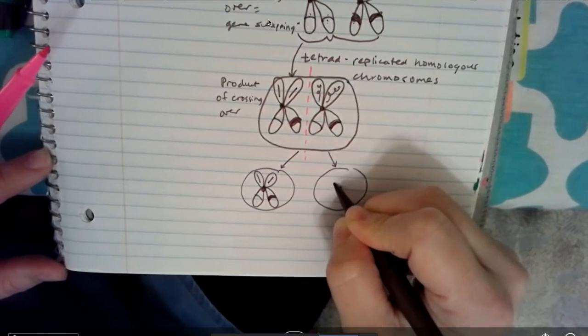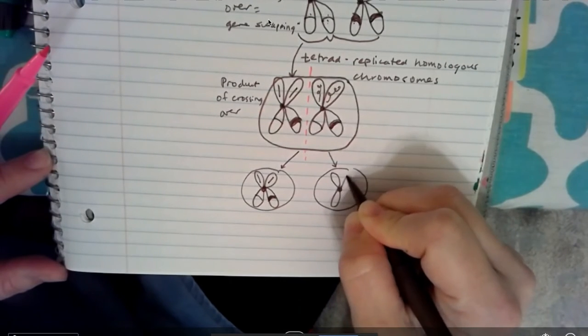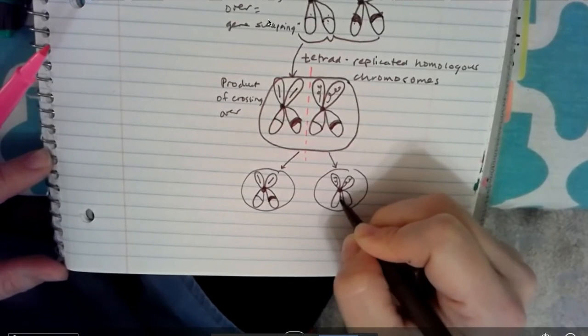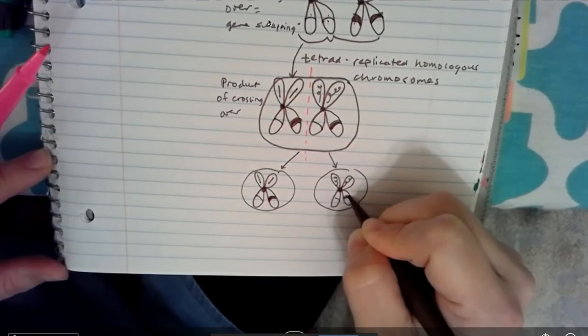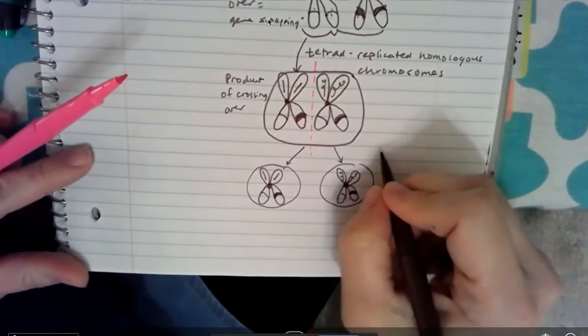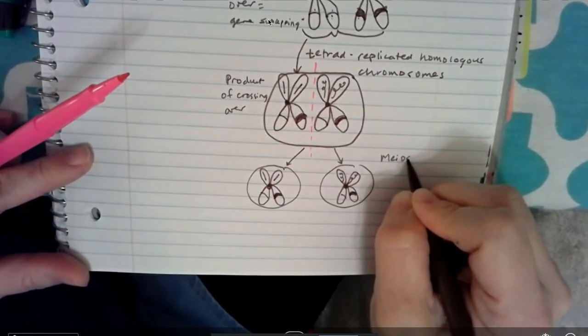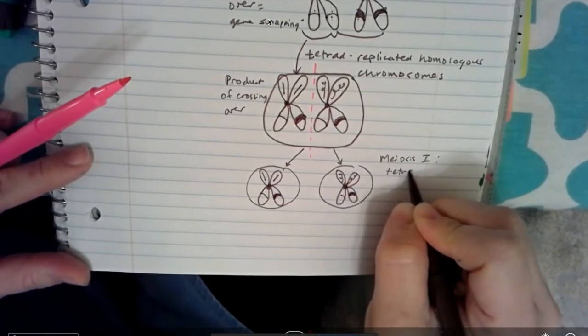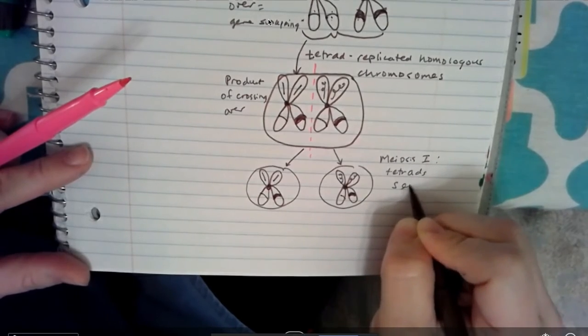And then over here, the tetrad has successfully separated. Curly hair, thin brow, bushy brow. All right, so this right here represents meiosis 1, and this is just when tetrads separate.